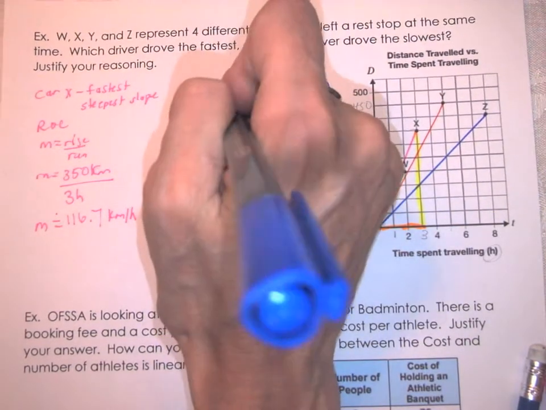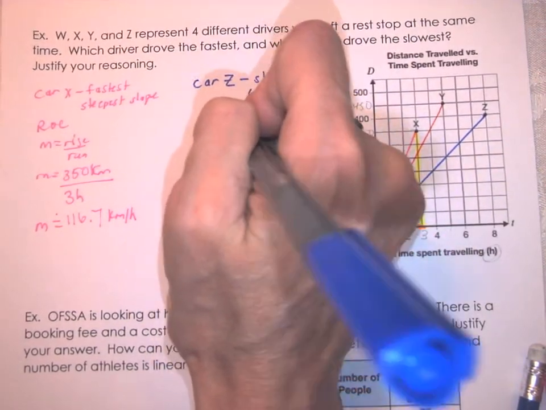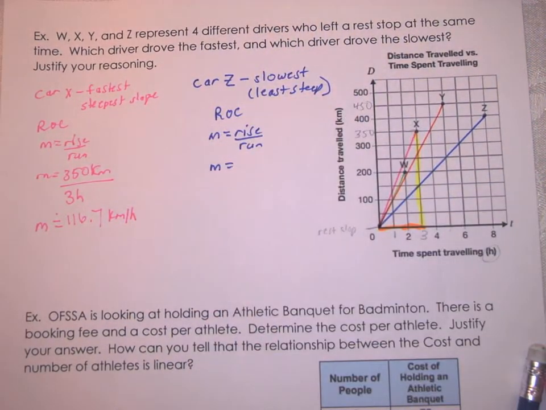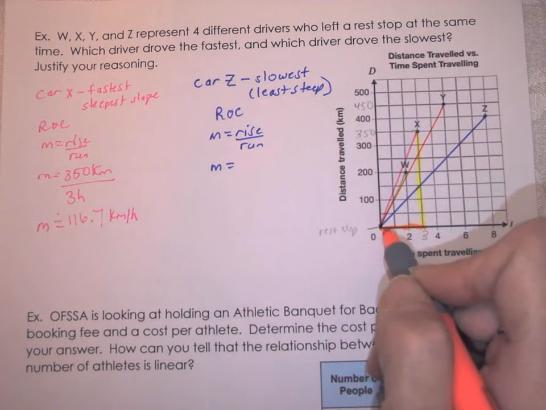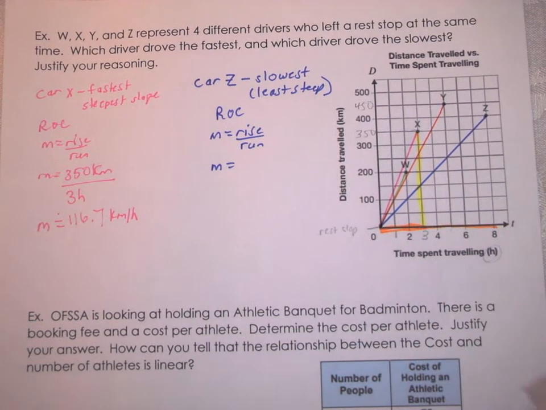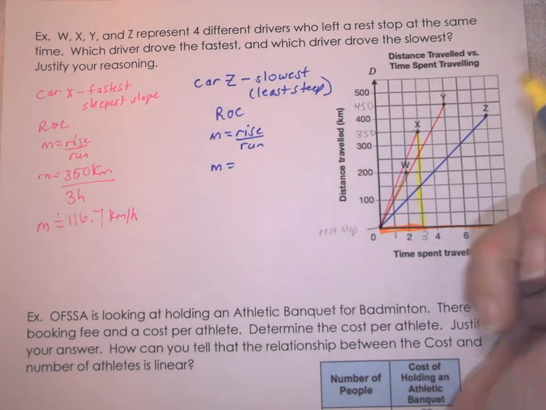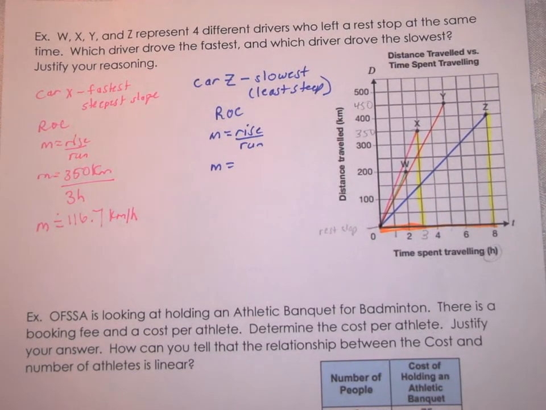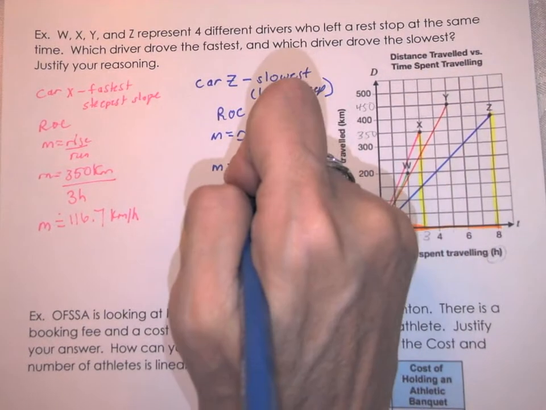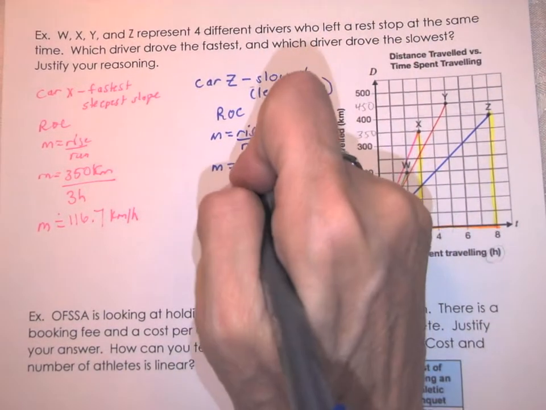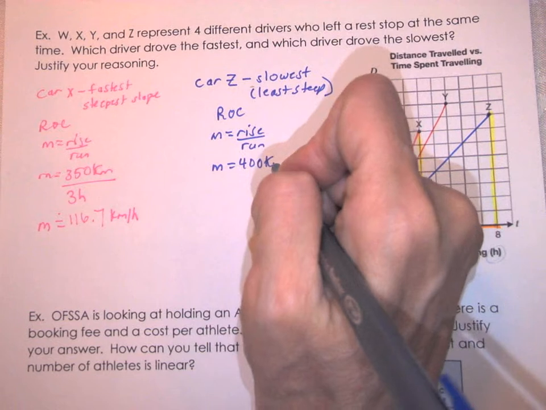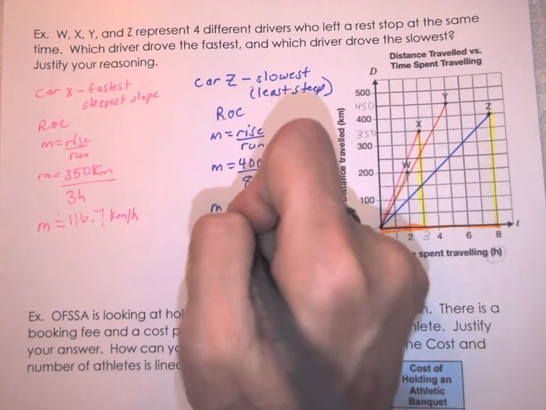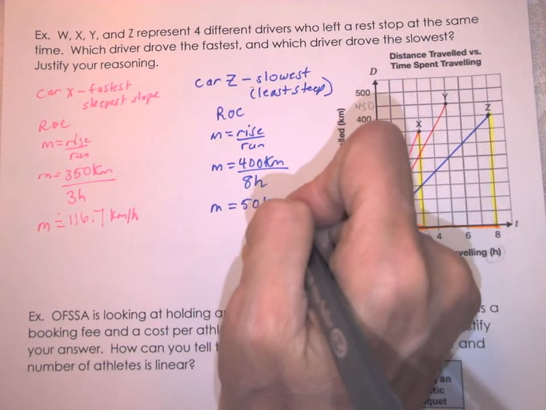And we can find its rate of change the same way by finding the rise and the run. So in this case, the run is going to be 8 hours, and the rise is going to be 400 kilometers, if you read across there. So we have 400 kilometers in 8 hours, which gives you 50 kilometers per hour.